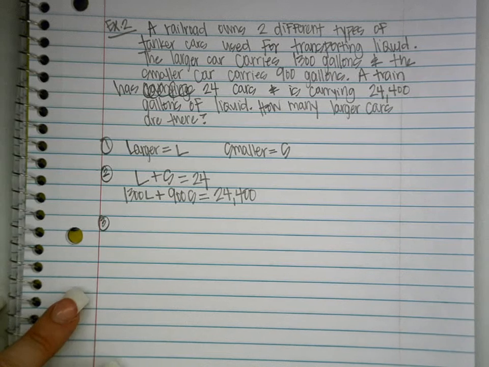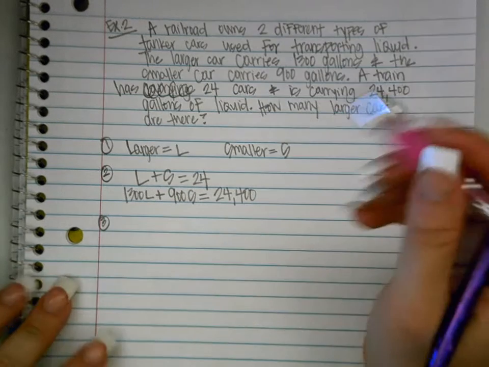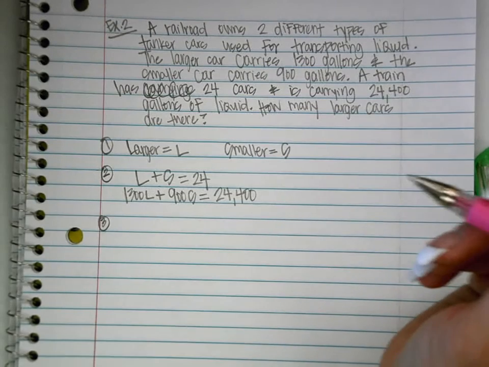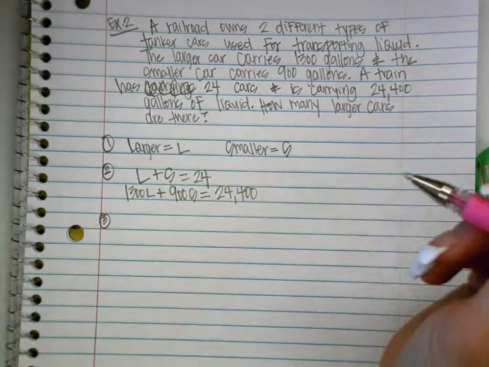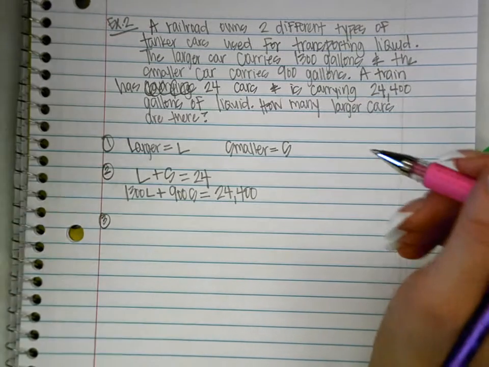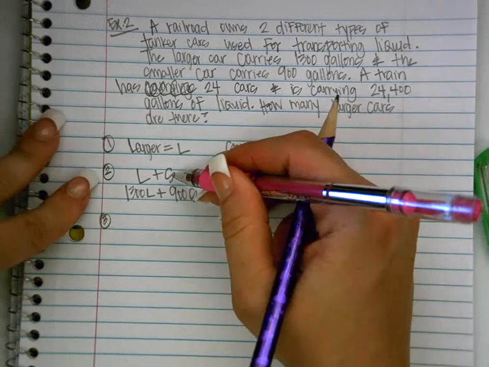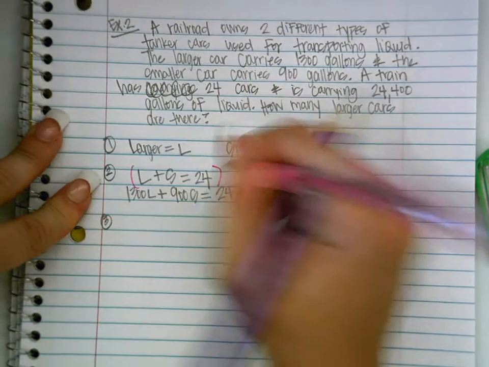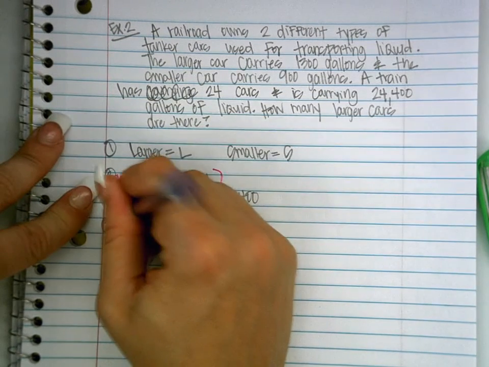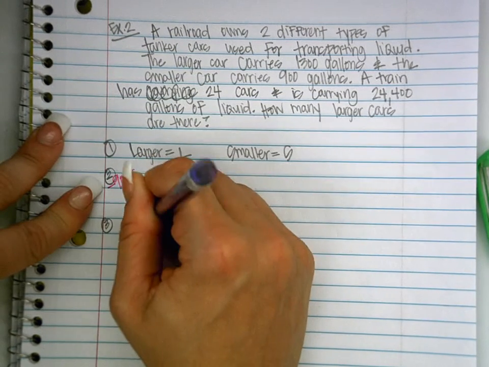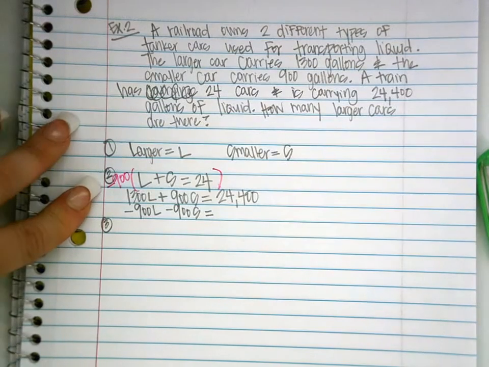If you want to solve for L, what variable would you want to get rid of? S. When you're looking at these, don't do too much work if you don't have to. If I want to get L by itself, I need to get rid of S. What would I multiply by? Negative 900. If you multiply everything by negative 900, you've got negative 900 S equals negative 900 times 24.